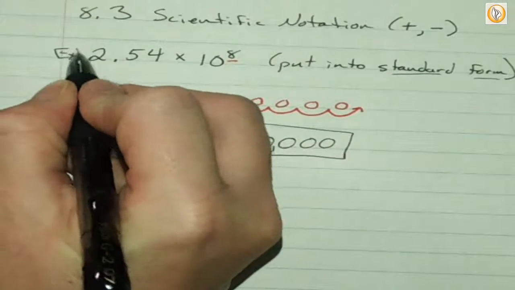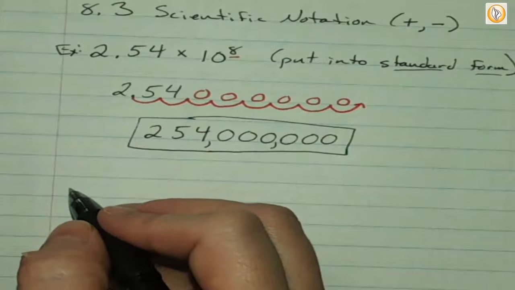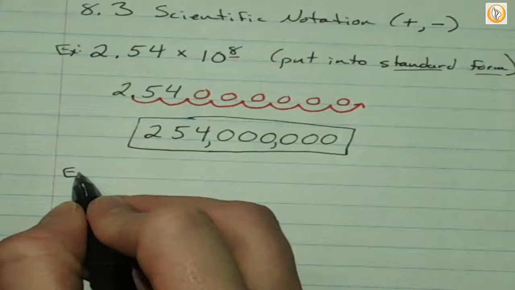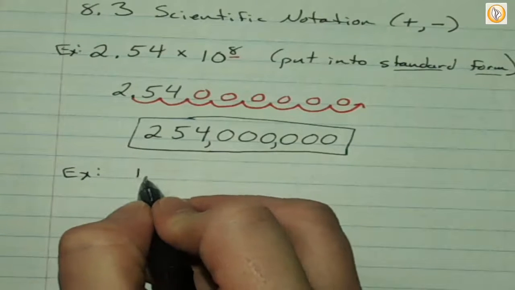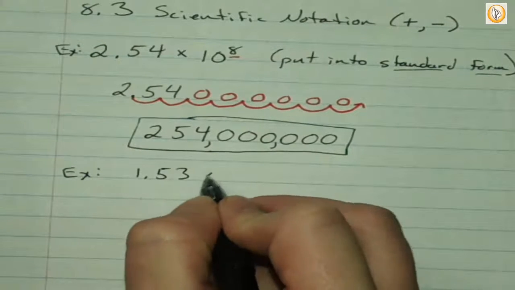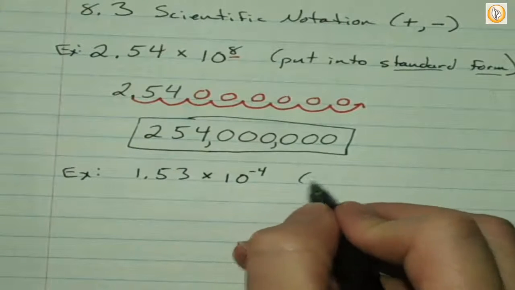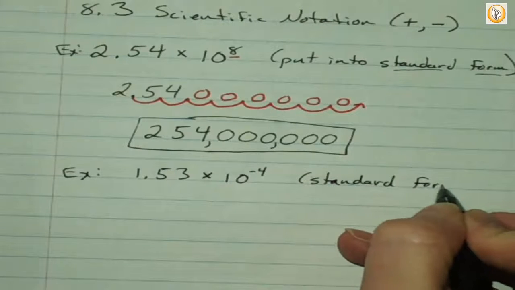So that's one example. This is a recap again of what y'all learned. Today's Wednesday. Monday? Yep. This is a repeat of Monday. So let's say it's 1.53 times 10 to the negative 4. And again, we want to put it in standard form.